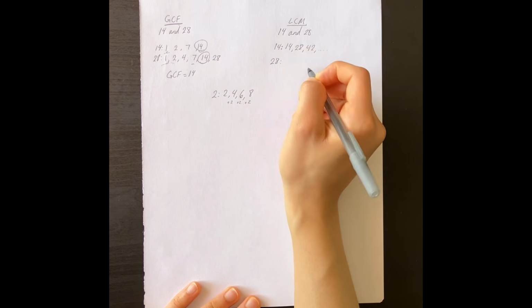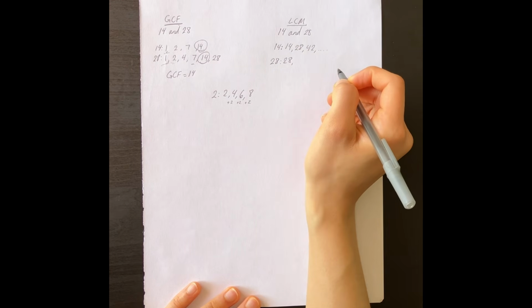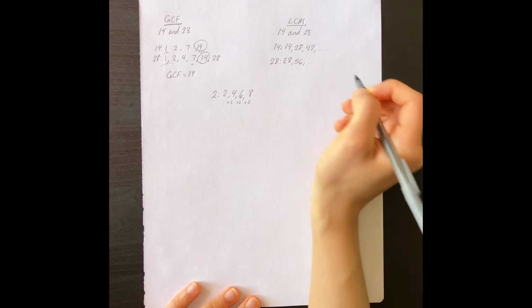Multiples of 28, we start with 28. 28 plus 28 is 56, and we could keep going, but we'll stop there.